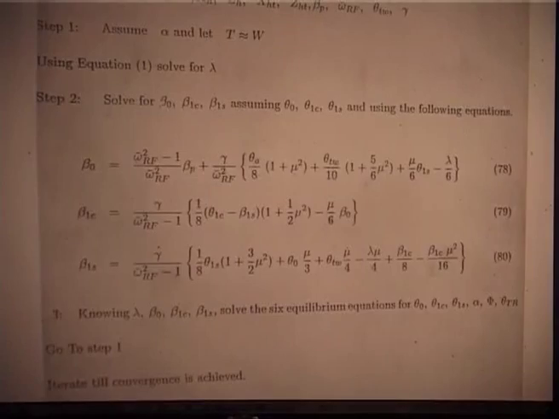I hope I have conveyed the message here. Now, let us look at, once you have converged you go back and calculate power.